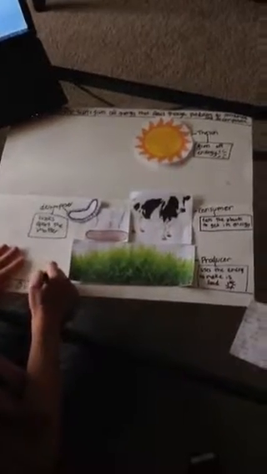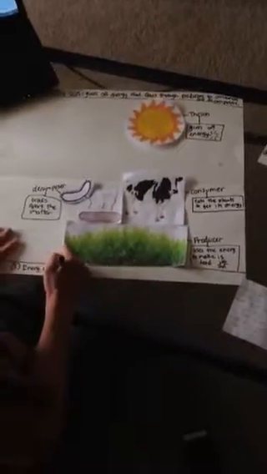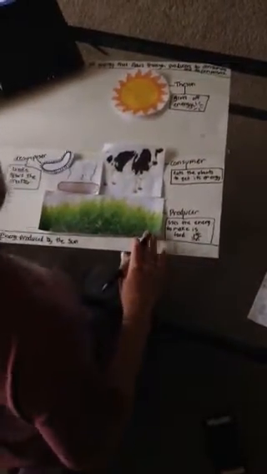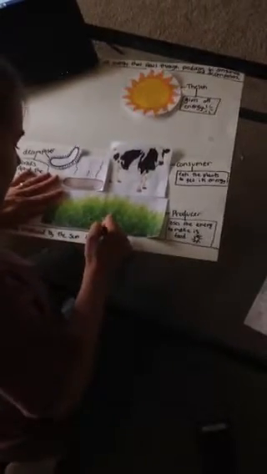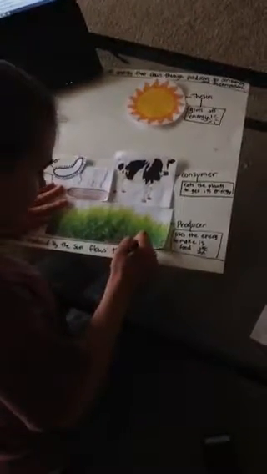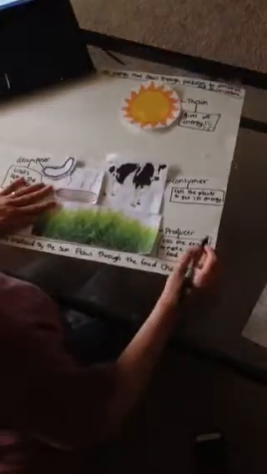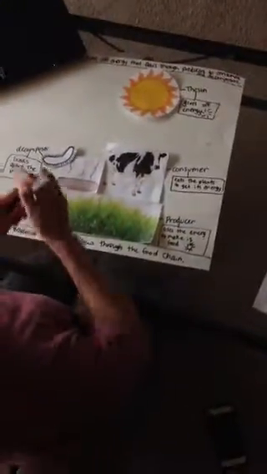So, energy produced by the sun flows through the food chain. Period. So we have our introduction, our body, and our conclusion.